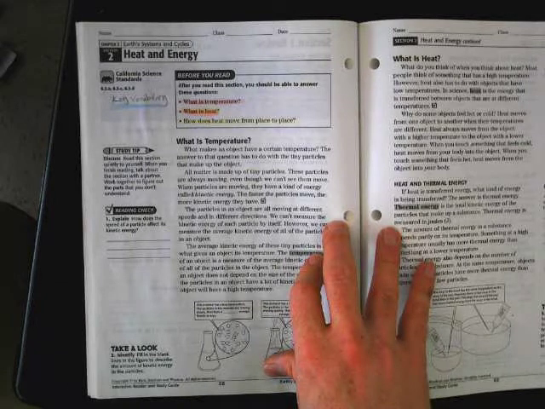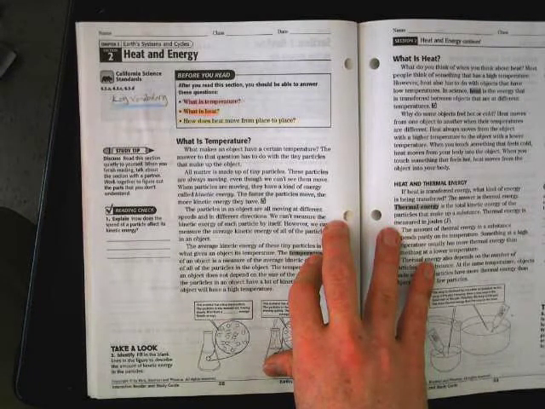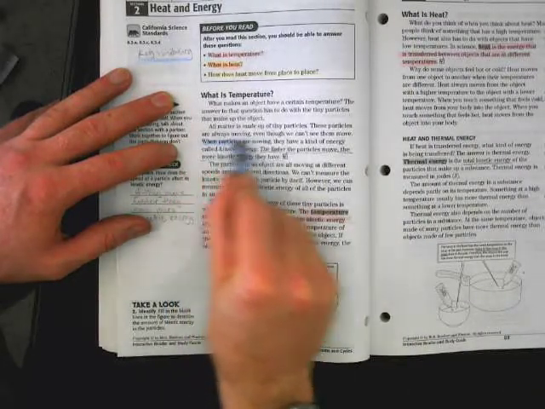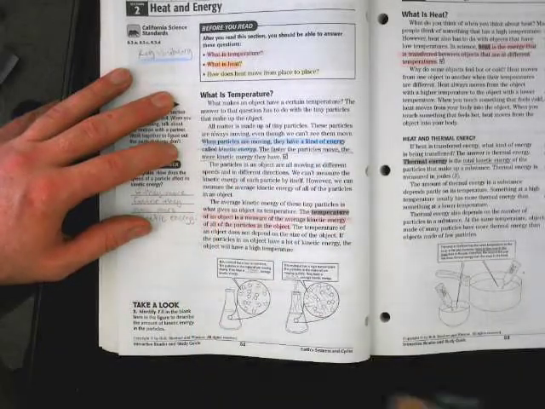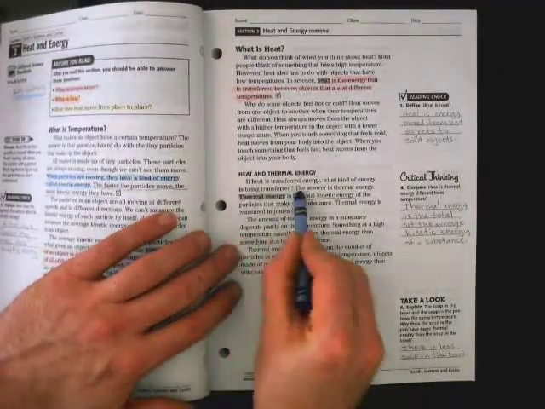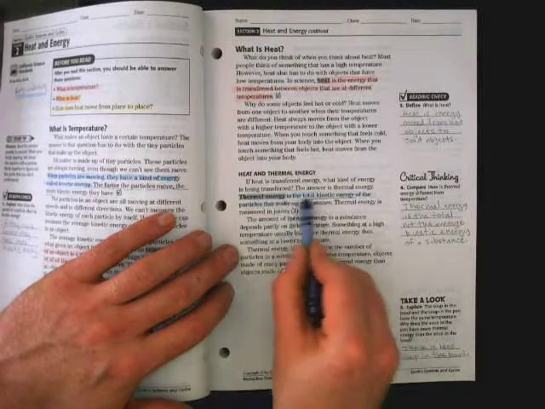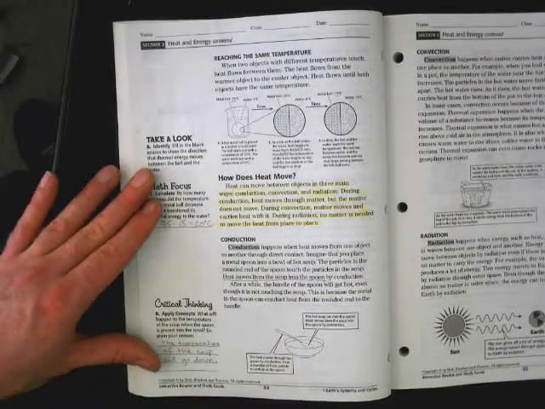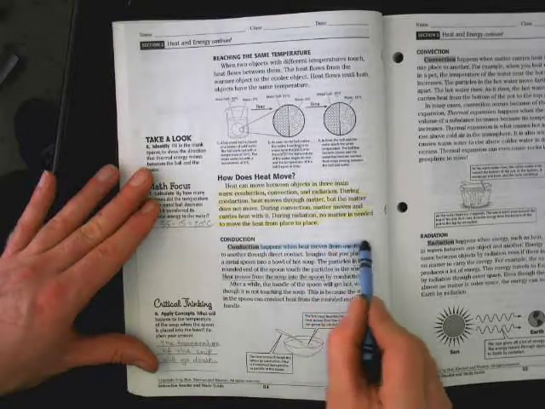All right, let's not forget to go back and highlight some of that key vocabulary with the blue crayon. I see the word kinetic energy is in italics, so I'd want to highlight that word and its definition. I see over here that the word thermal energy is highlighted and in bold, so I want to highlight that word and its definition. I see here the word conduction is highlighted and in bold, so I want to highlight that word and its definition.